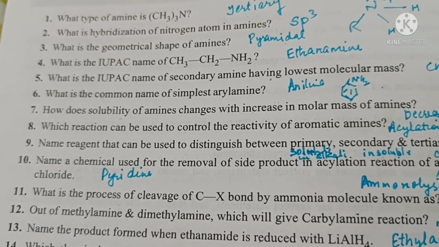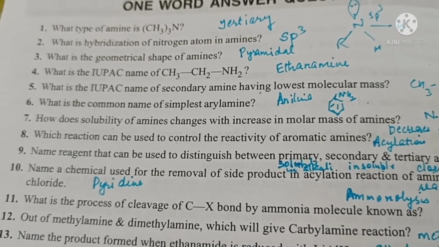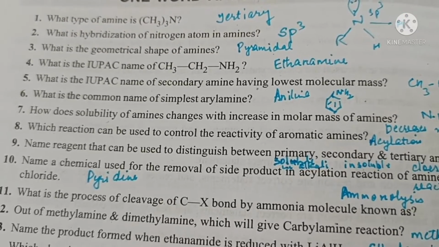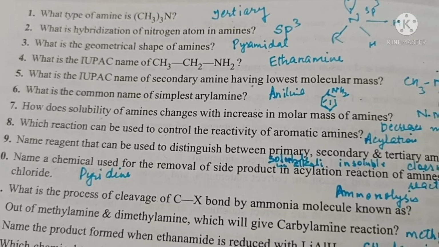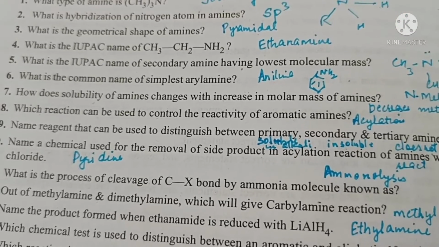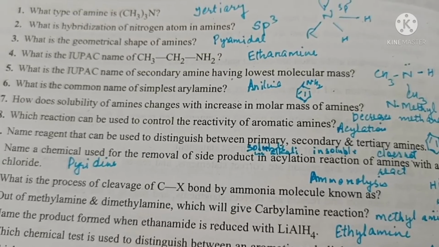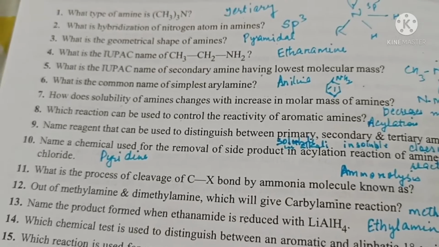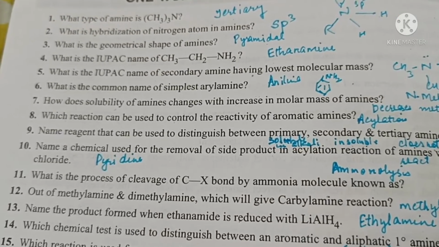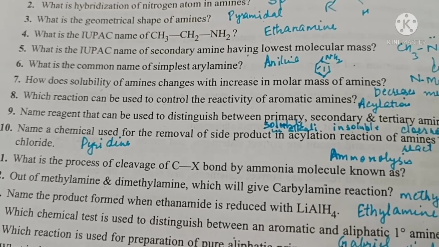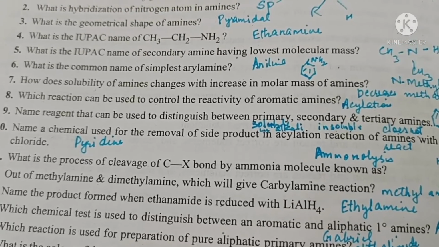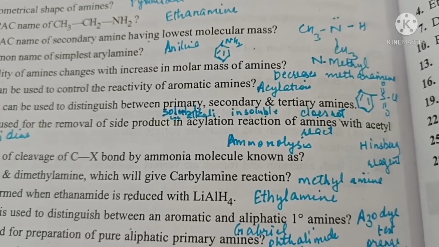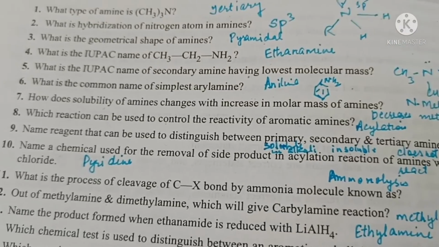Which reaction can be used to control the reactivity of aromatic amines? As the NH2 group in aromatic amines is activating in nature, it activates the benzene ring. So we carry out acetylation or acylation to control the reactivity of aromatic amines. So reaction is acylation. Name reagent that can be used to distinguish between primary, secondary, tertiary amines. It's benzene sulfonyl chloride or Hinsberg reagent.